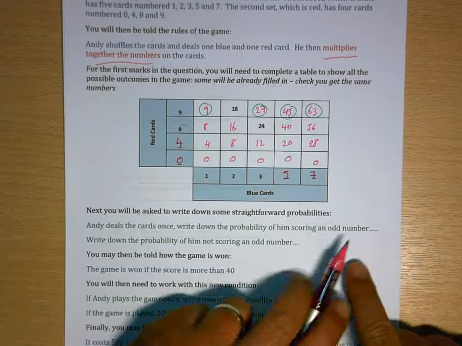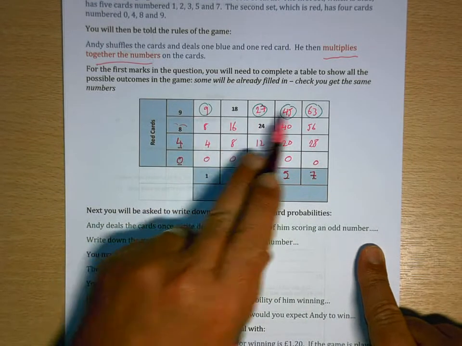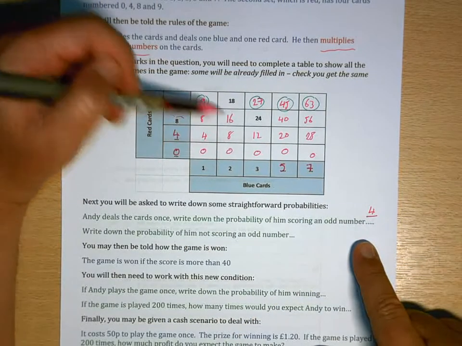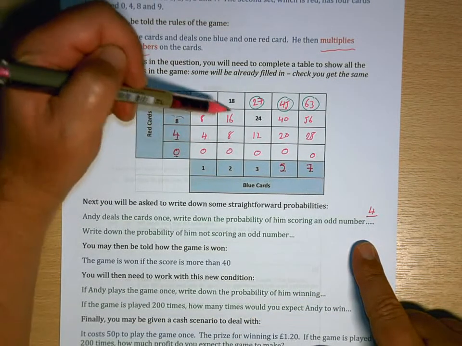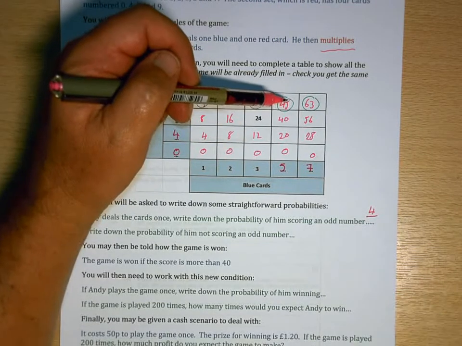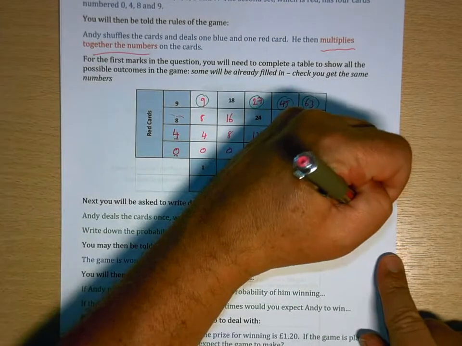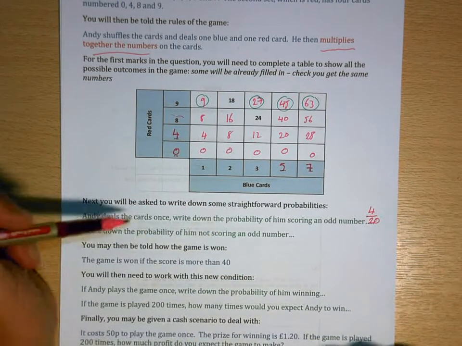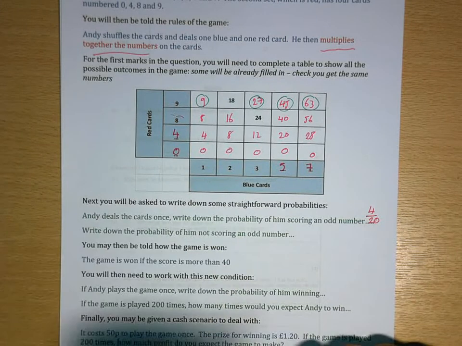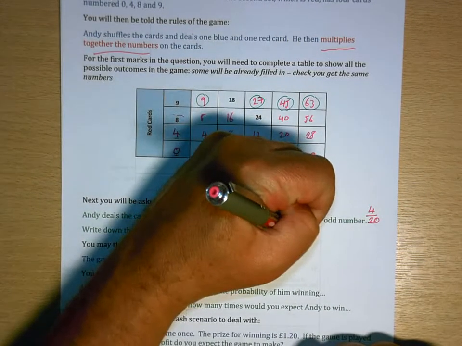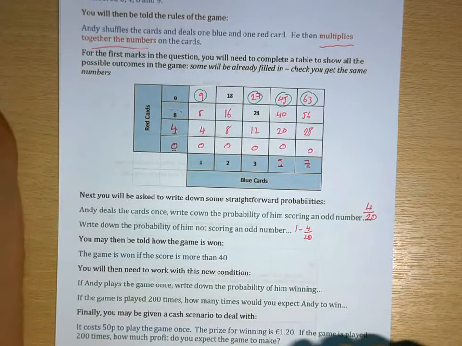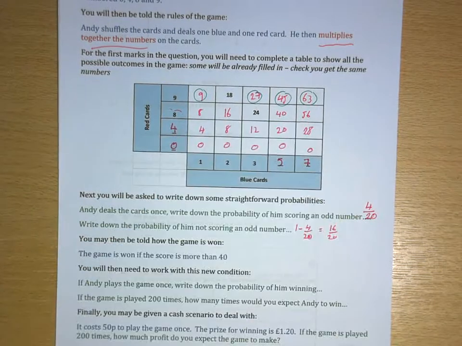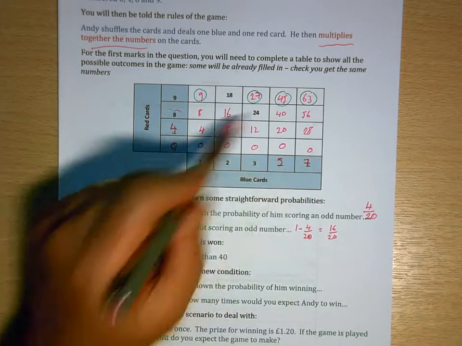So the probability of him scoring an odd number, there's only 4 possible ways out of a total of, so we've got 4, 8, 12, 16, 20. So the chances of him scoring an odd number are 4 out of 20. Write down the probability of him not scoring an odd number. Well, that would be the difference, we did this in the previous lesson, between 1 and what we've got, which is going to be 16 out of 20. So there are 16 numbers that aren't odd.